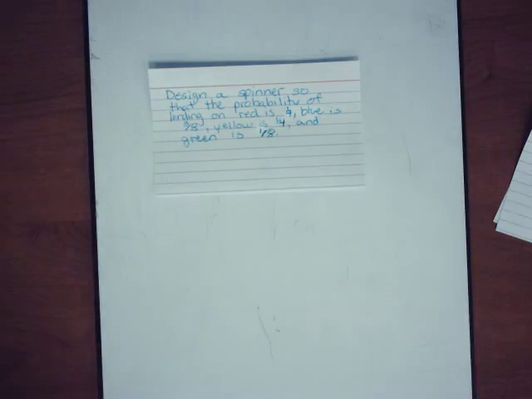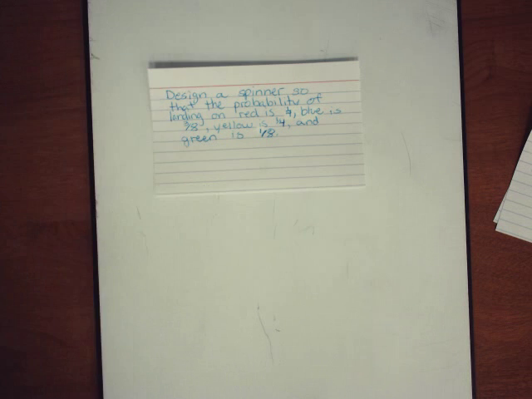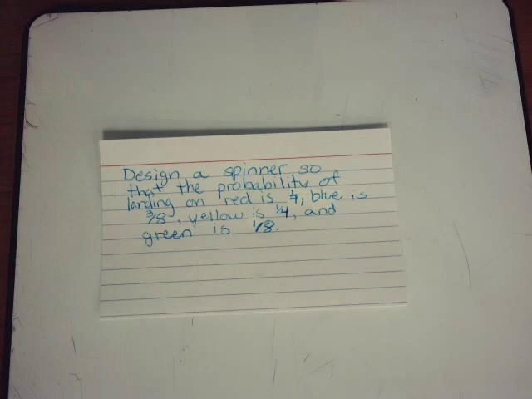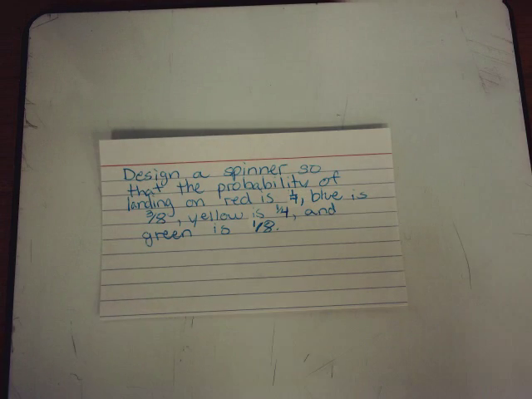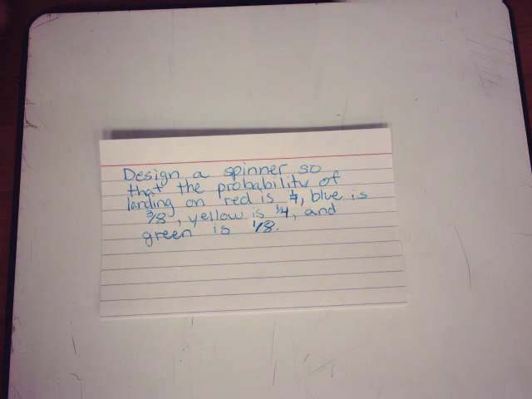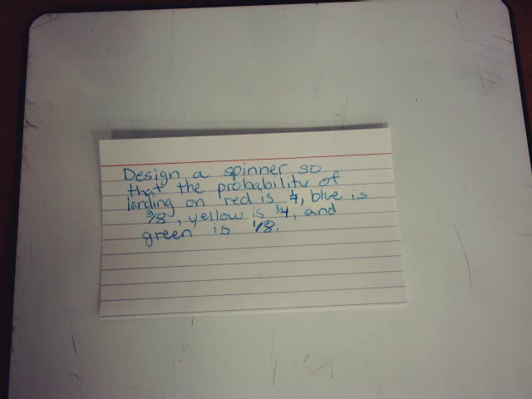Okay, let's go ahead and move on to this next one. This time I'm going to ask you to design a spinner so that the probability of landing on red is 1/4, blue is 3/8, yellow is 1/4, and green is 1/8. What problem do you see right there as we begin to set up our spinner? What do you see? Right, it's an unfair spinner, isn't it?